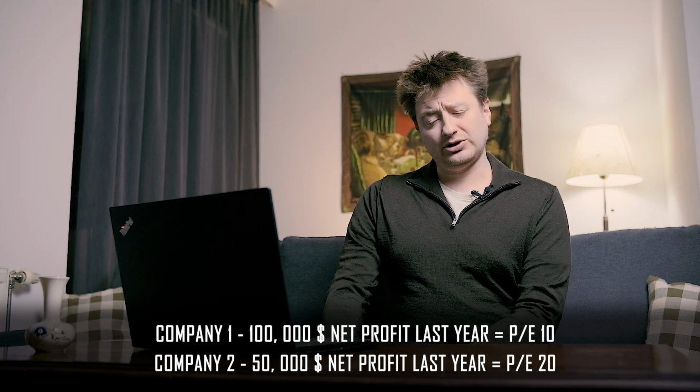So it takes twice as long for the company to make half as much to regain the $1 million. And then the question becomes, is company one better to invest in than company two because it has a lower price to earnings ratio? Well, that's not necessarily true, because that has to do with growth and future growth.